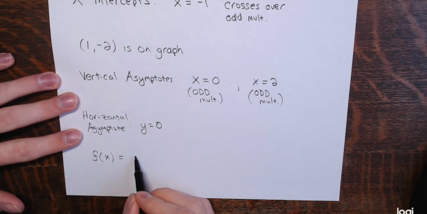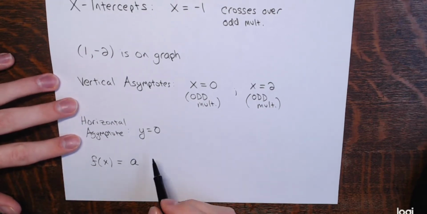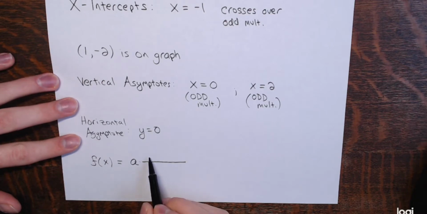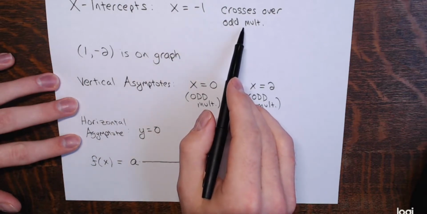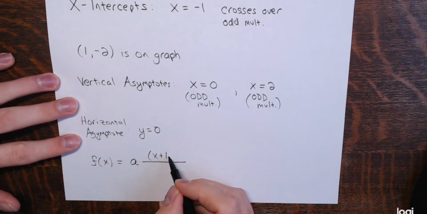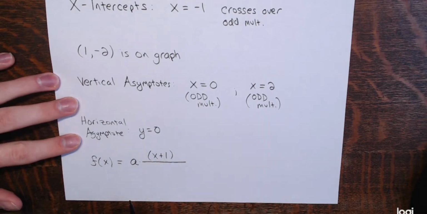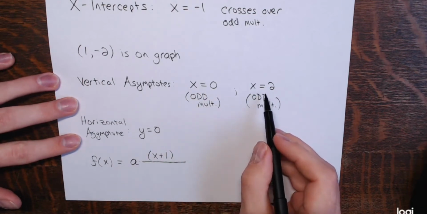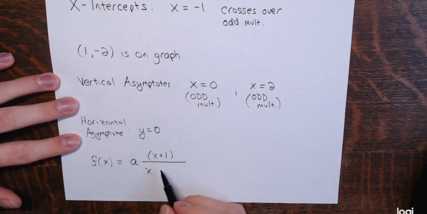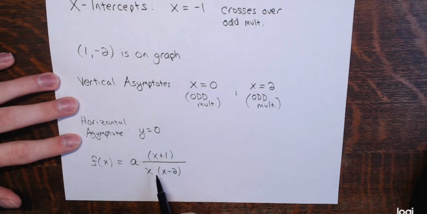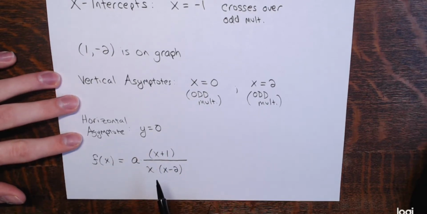equals some scale factor a times a fraction. Numerator comes from the x-intercepts. Now x equals -1 is a 0 with a multiplicity of 1, let's say, odd. So the quantity x plus 1 is a factor up there to the first power. And then the denominator comes from where the vertical asymptotes are. x equals 0, so x to the first power, and then x minus 2, also to the first power. The numerator would be degree 1, the denominator degree 2, so the numerator has a degree less than the denominator, so the horizontal asymptote would be y equals 0, so this fits.